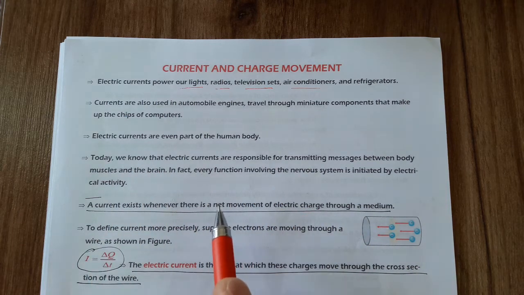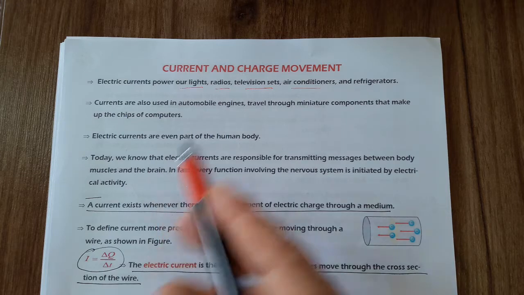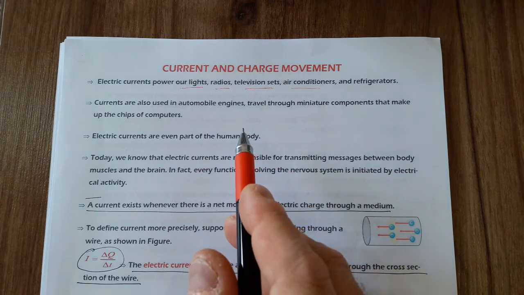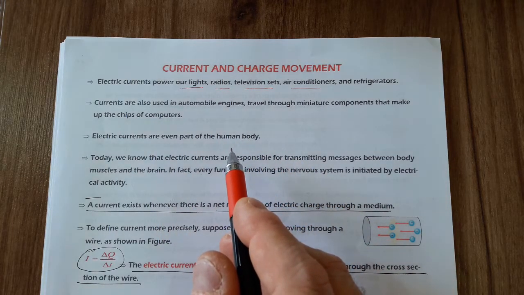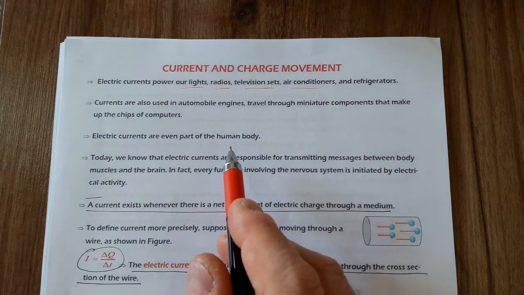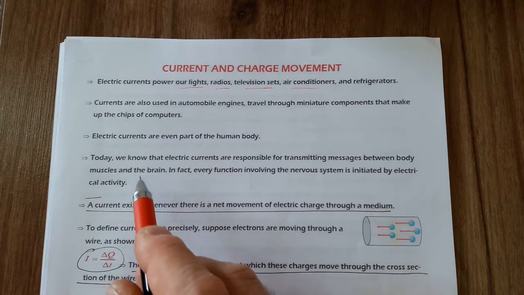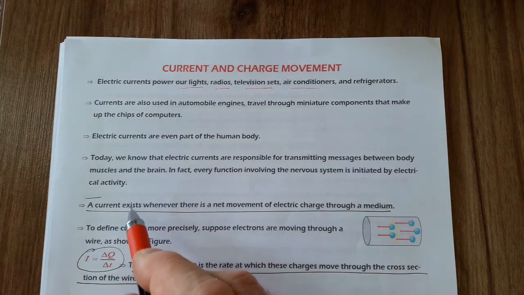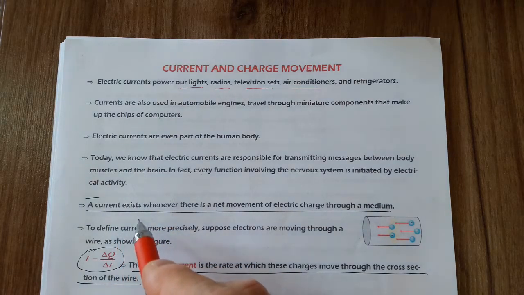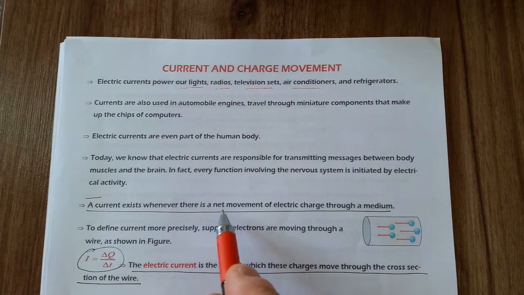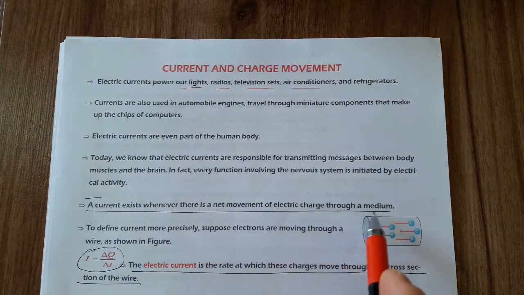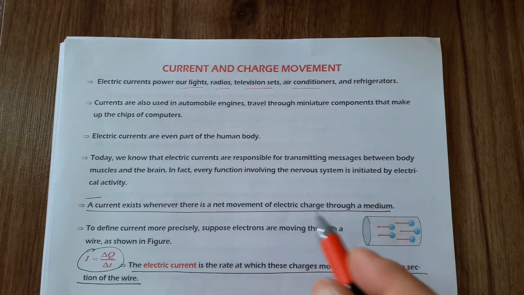Electric current not only exists in devices, there is also an electric current in the human body. The human heart works with electric current, a small electric current in your body. So electric current exists whenever there is a net movement of electric charge through a medium.